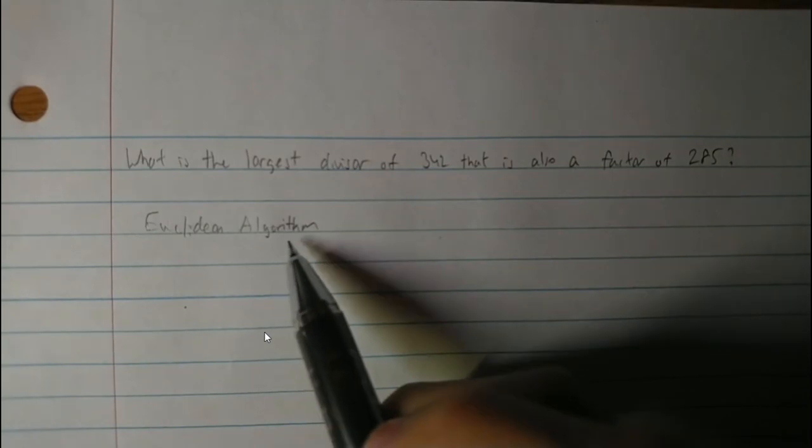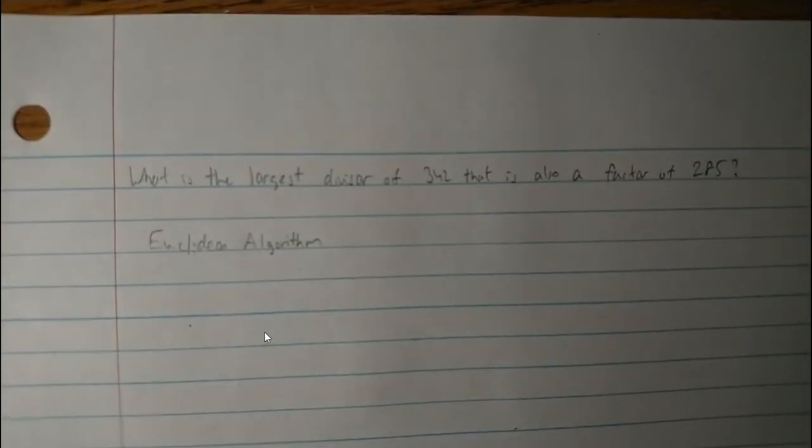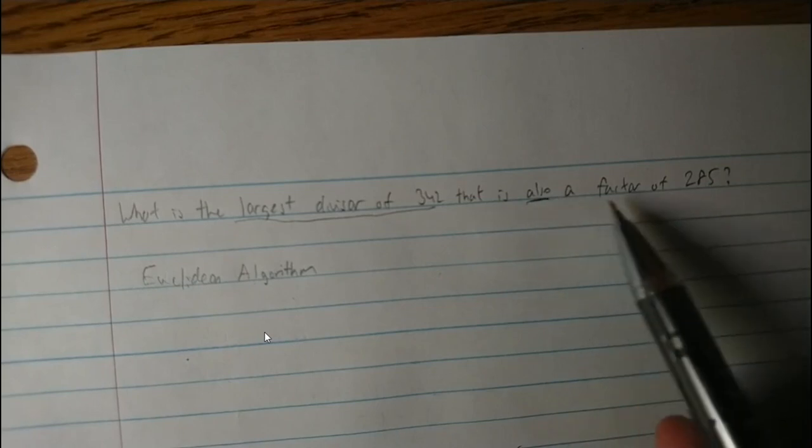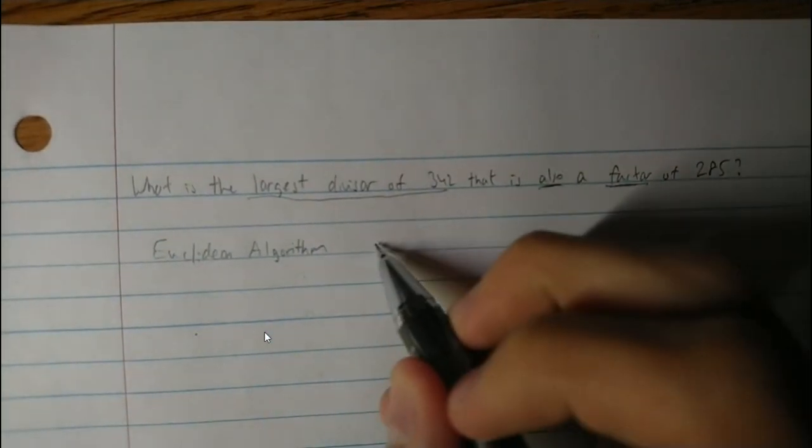Now what's the idea behind this? The Euclidean algorithm helps you find the greatest common divisor between two things. We want the largest divisor of 342 that is also a factor of 285. So in essence, we're looking for the greatest common divisor between the two. So this is a good algorithm to use. And the algorithm looks like this.